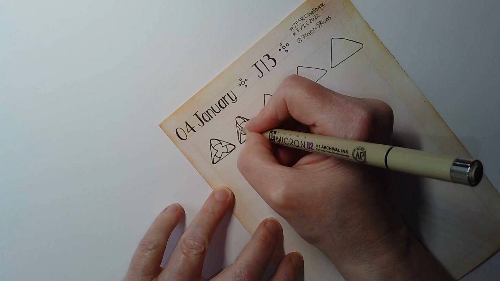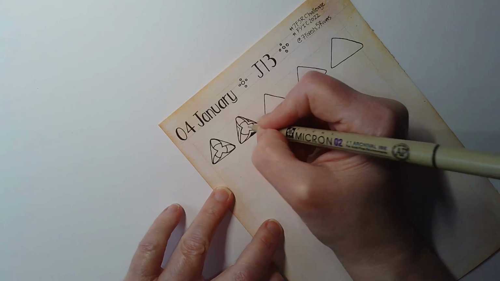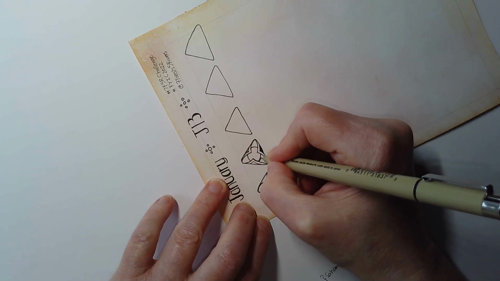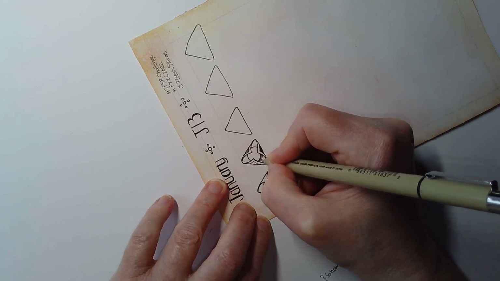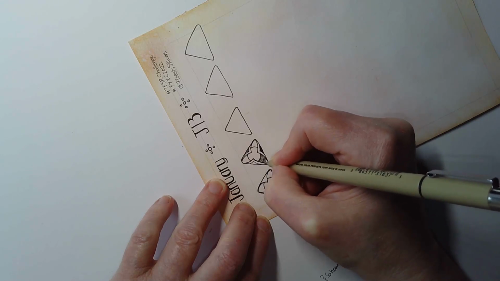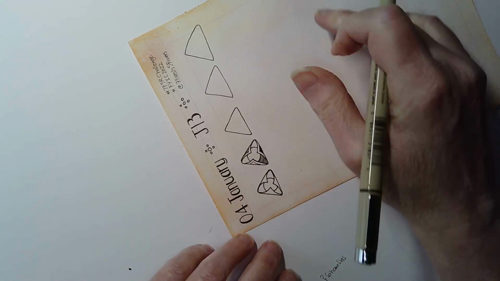And of course we can do things behind this as well. So if I take this, one of the simplest ways to fill this space in is just to add lots of aura lines here, which would work.